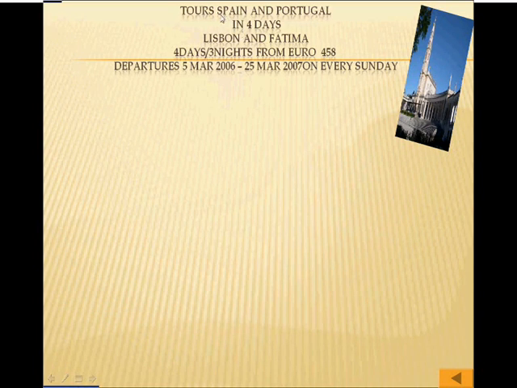So what is meant by tours? If you have tours, then it means traveling. You go from place to place. In this case, in this brochure, we have from Spain to Portugal. And then in how many days? Yeah, in 4 days.